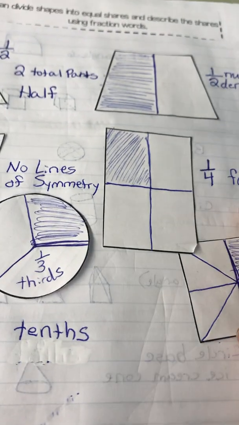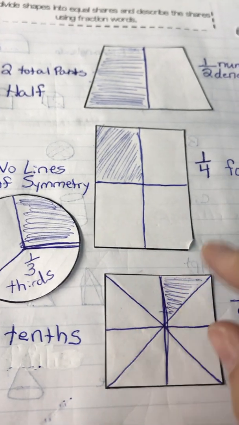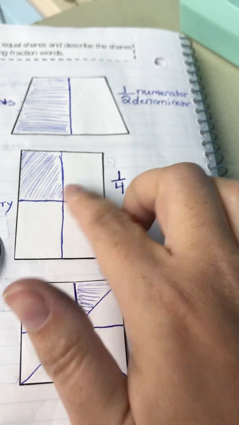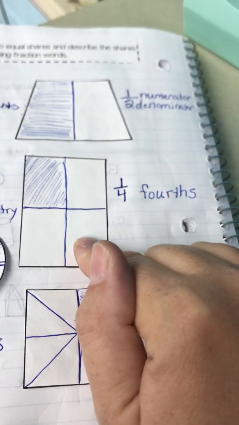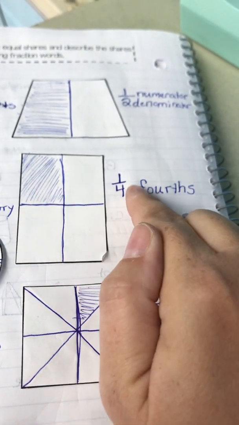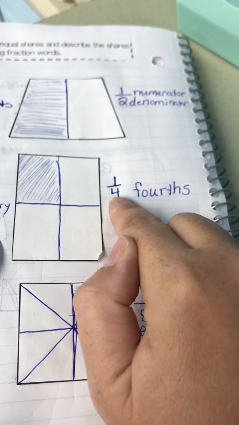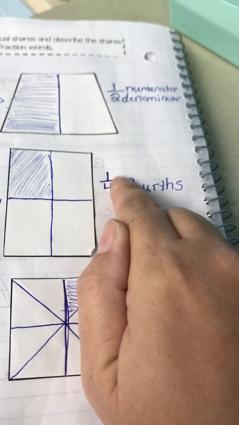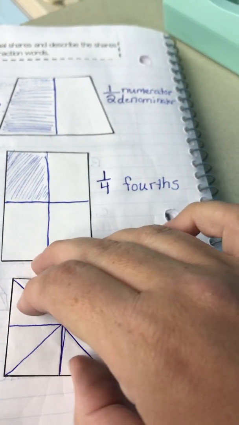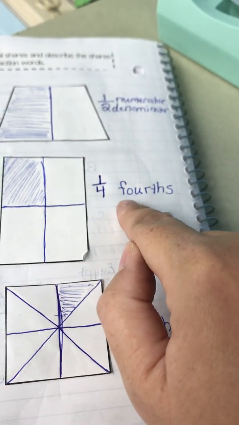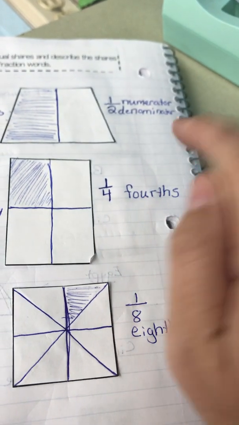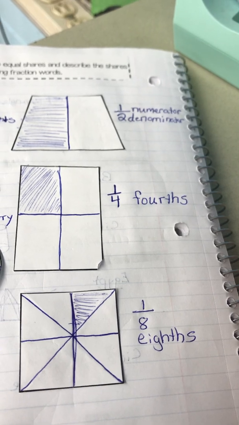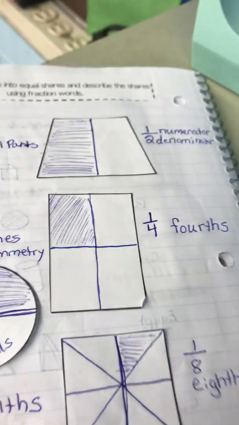Now a rectangle can be folded in different ways. So we folded it like this, and we created 4 equal parts and shaded one of those. So our total goes on bottom. We have 4 total pieces. One part of that is shaded. This is my unit fraction, which is 1/4. The word to describe these parts would be fourths, because we have 4 equal parts. So 1/4 for our rectangle.